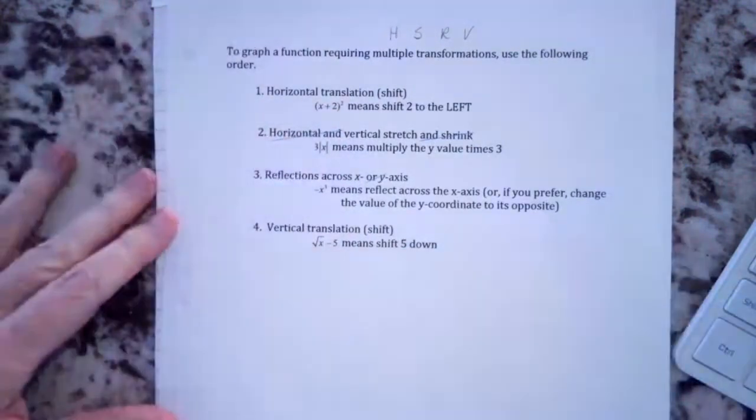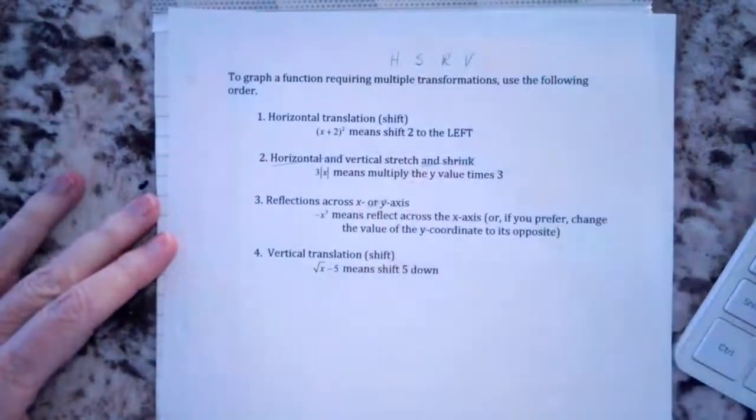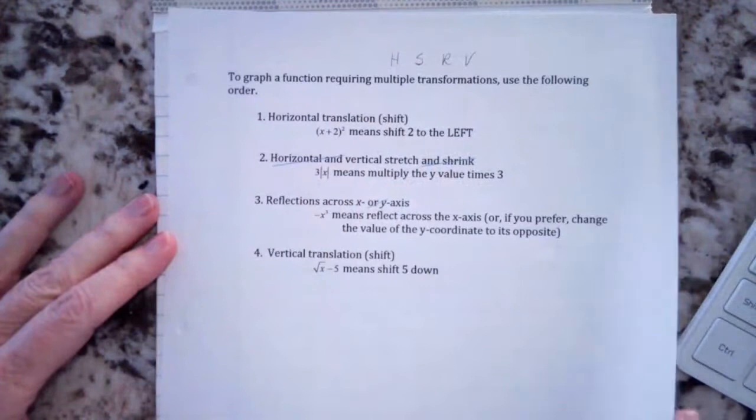So we will play with this. You'll get good at it. But H serve is how I'm going to remember the order I have to do these in. And I'll go over them over and over and over. Okay. Let us get busy doing this. Let me get to our second 2.5 worksheet.